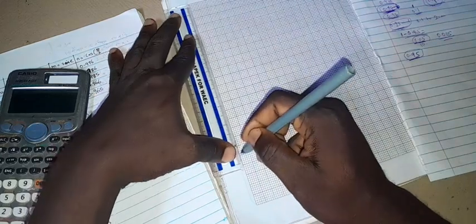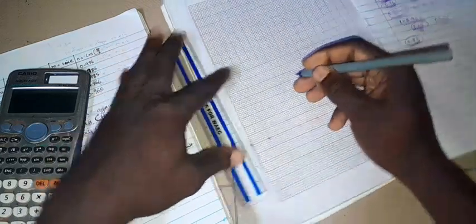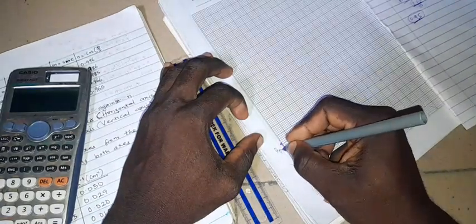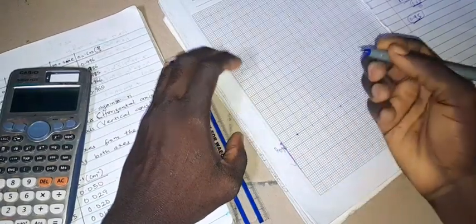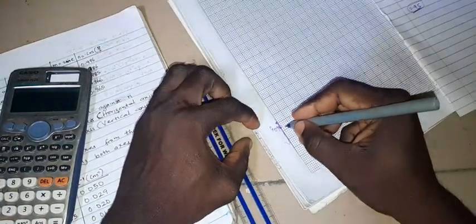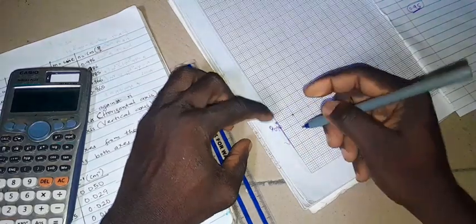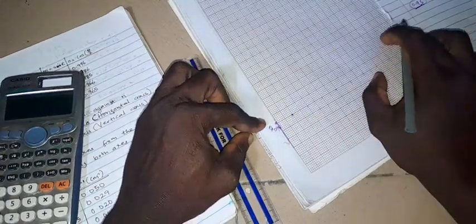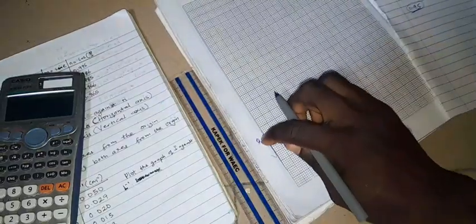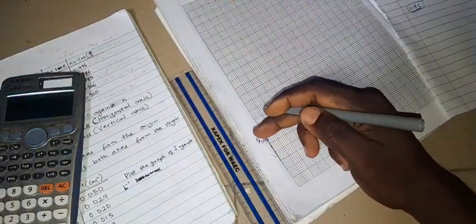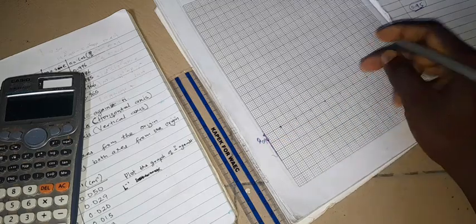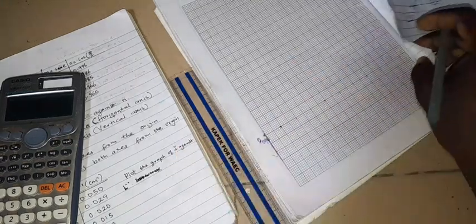So you can extend it downward. You now put 0 for the y axis, then you put 0.90 for the x axis. So that's how you start it. Assuming it was this way, you would put your 0.90 for the y axis, and you put 0 on this side for the x axis. So now we can put the point.